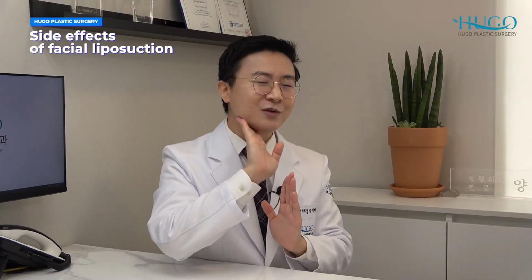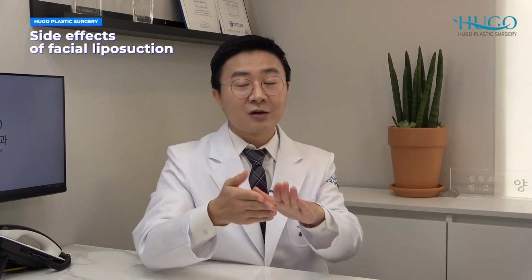For example, I would like this part to be slimmer. Please, can you take out more of it? So, with these requests, I will try to take out more fat as smoothly as I can. But if too much fat is taken out, it could cause pavement in the skin, or if the fat layer gets too thin, it could cause skin necrosis. Although this isn't a common occurrence.